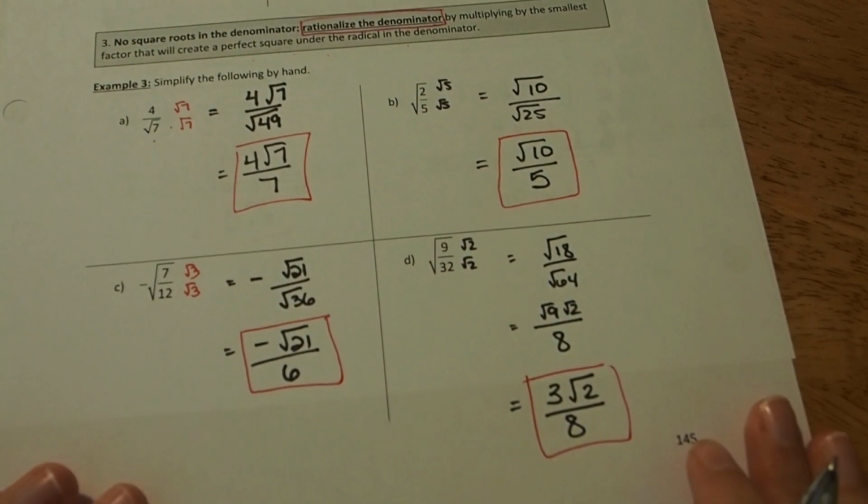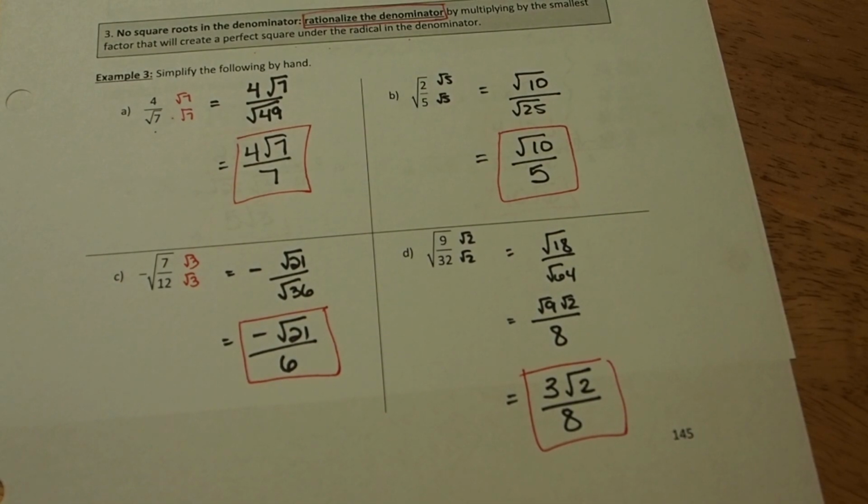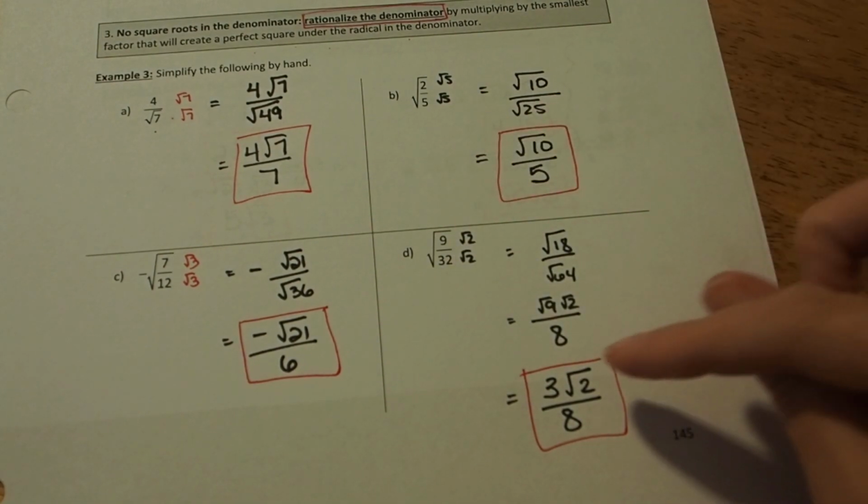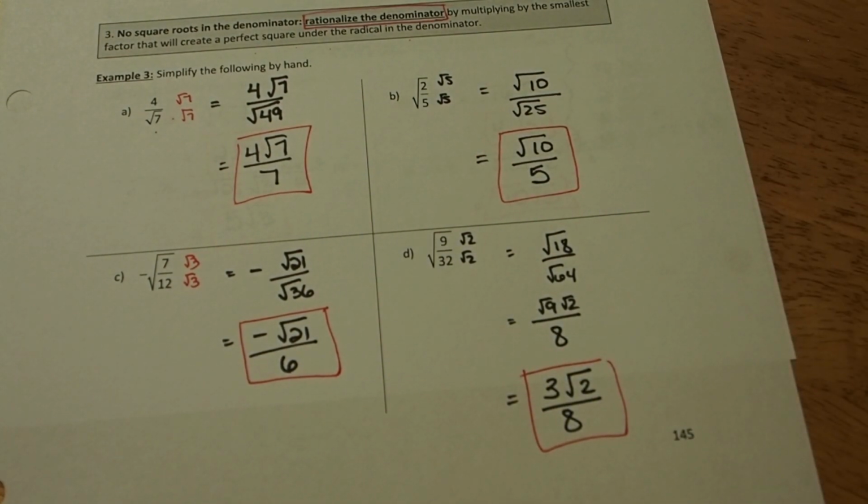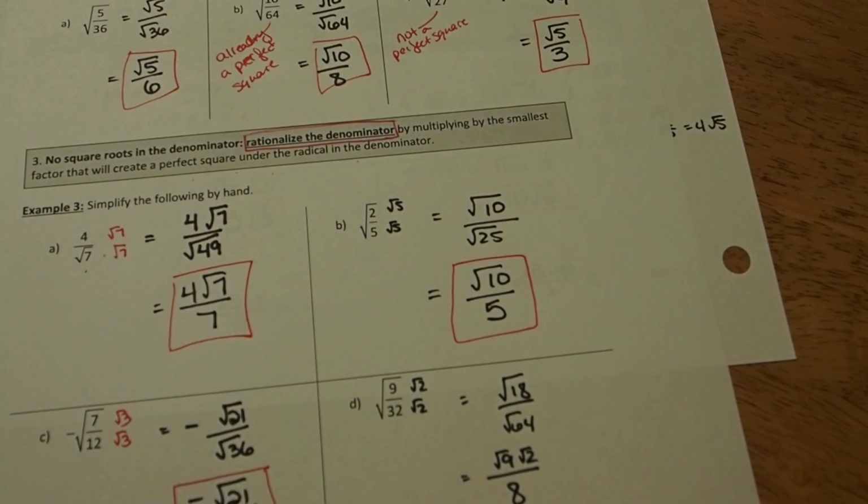So I had to rationalize this one, get the denominator out of the square root, and simplify the numerator since the numerator happened to have a perfect square in the 9. Okay, so I had to bring out the 9 in the square root of 2. Okay. Flip our page.